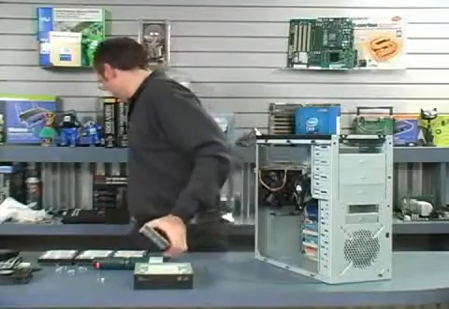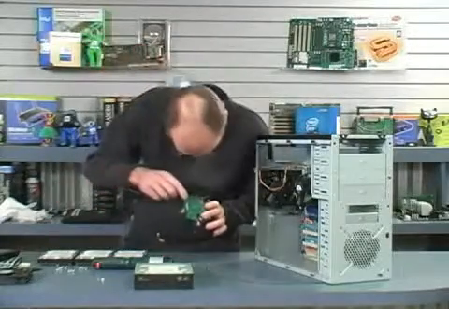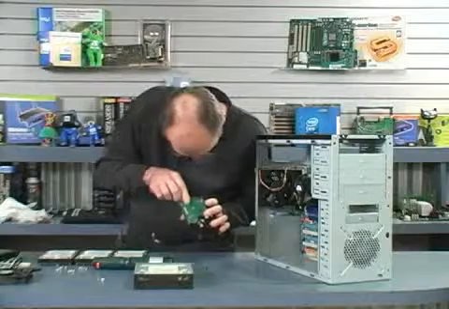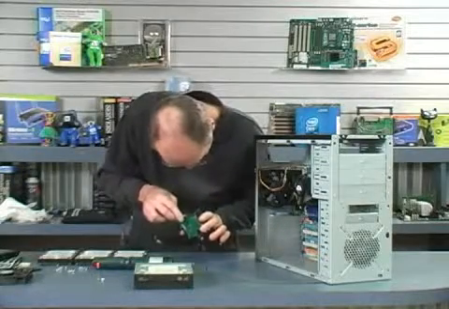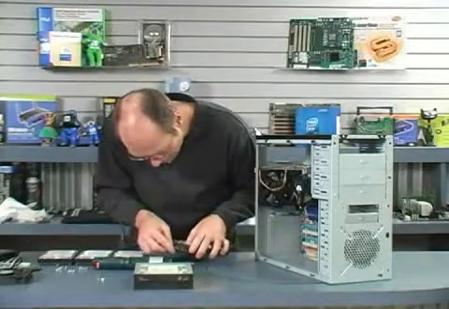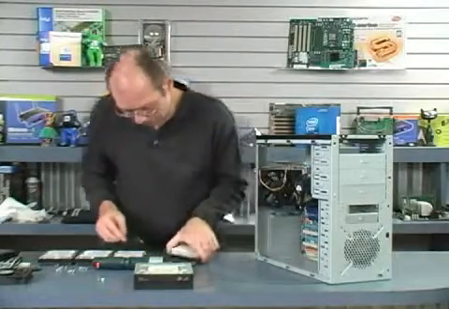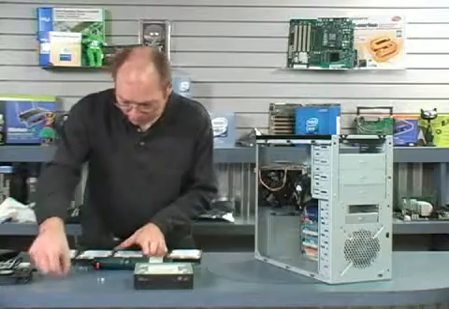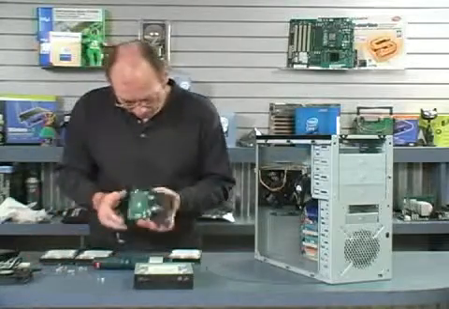Now, I'm going to use a little tool to help me extract that jumper. They're very tiny little jumpers.